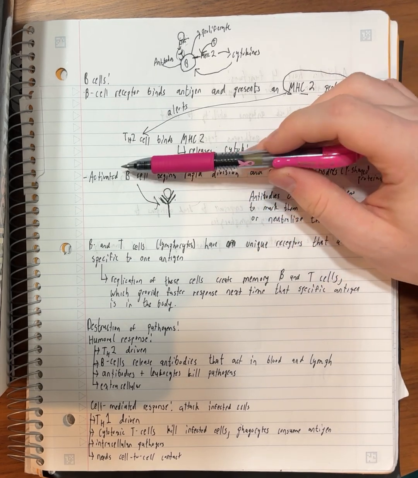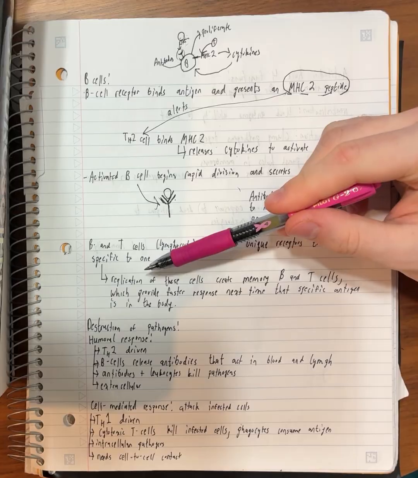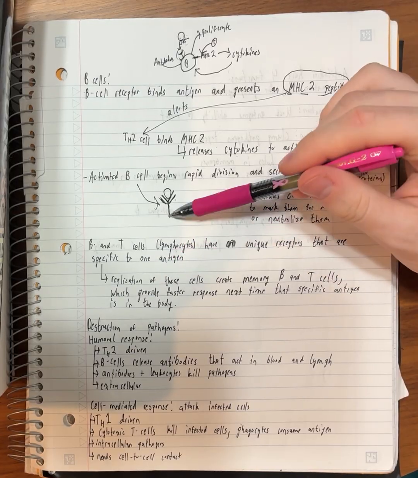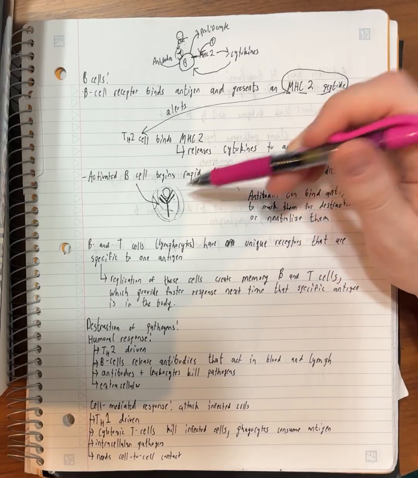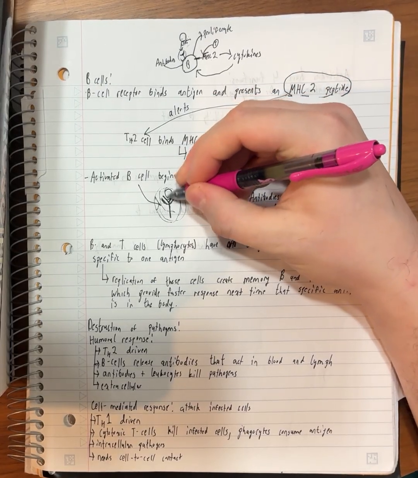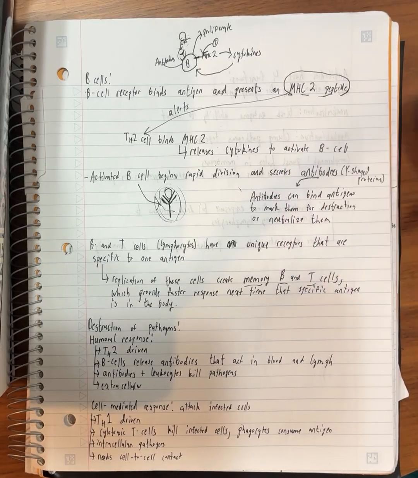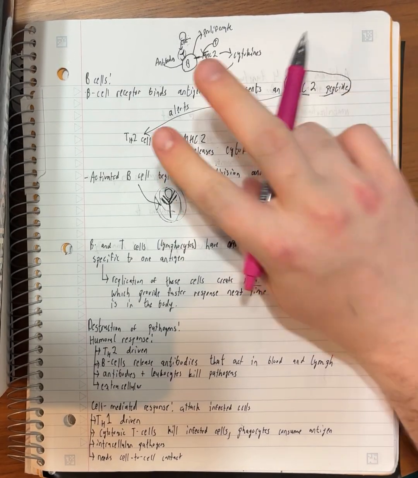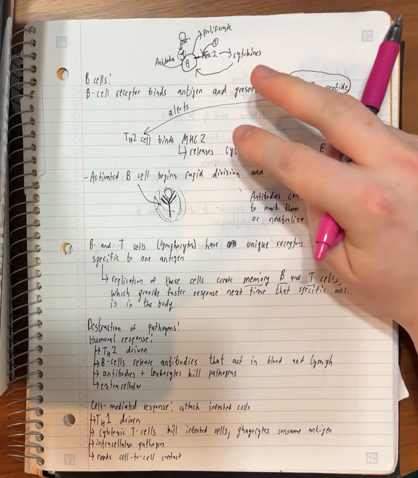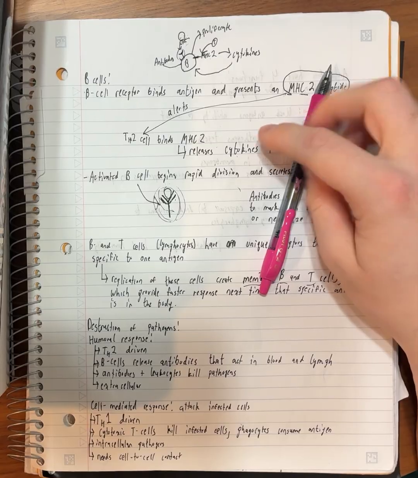Remember up here I said that B cells, when they get activated, start rapidly dividing. So replication of this specific B cell that made this specific antibody for this specific antigen creates what are called memory B and T cells. Memory B and T cells mean that the second time this pathogen comes in, we are going to be able to recognize it really fast.